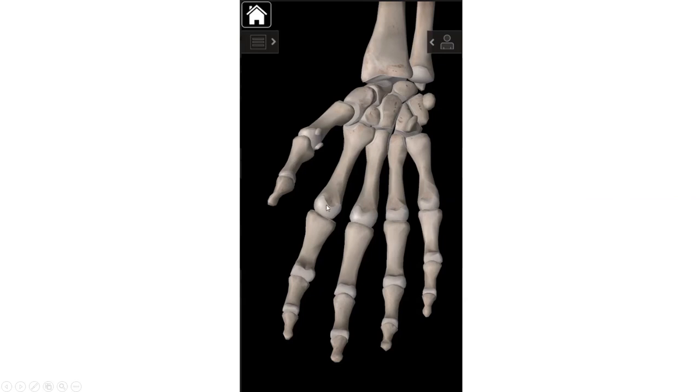Then the next thing, or the last thing, are the interphalangeal joints. So inter is between, so interphalangeal is between the phalanges. So between our proximal phalanx and our middle phalanx is an interphalangeal joint here. And at each of the interphalangeal joints, all you get is flexion and extension. So you can bend the finger and you can straighten the finger.